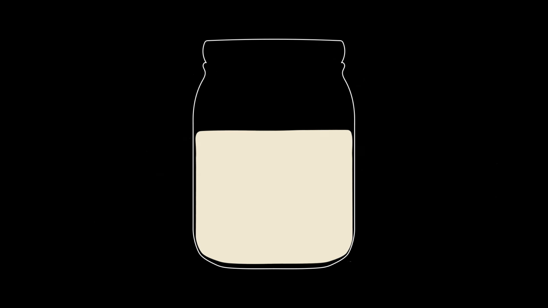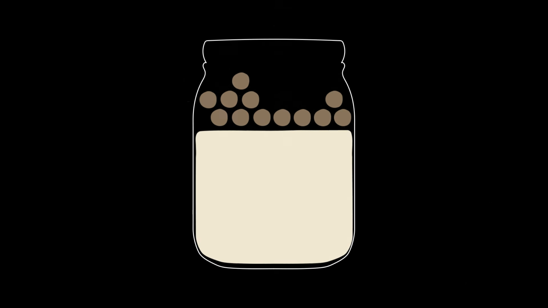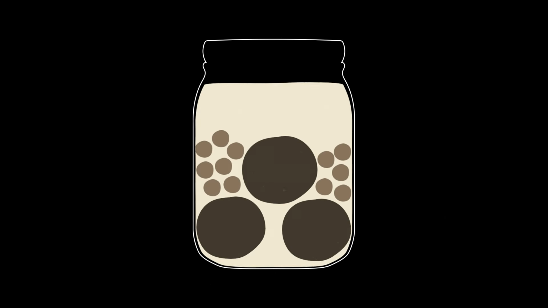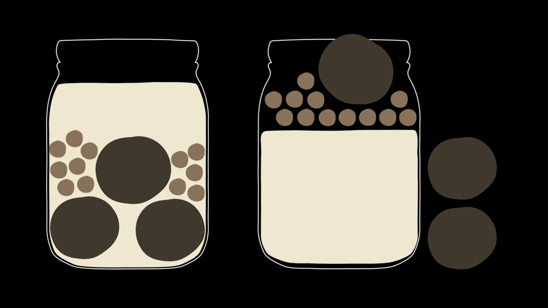So imagine you've got an empty jar that represents your life. If you fill it first with sand, that's the tiny, unimportant things, then there's no room left for what really matters. But if you start with the big rocks, your most important goals, relationships, and priorities, and then pour in the smaller pebbles and sand afterwards, everything still fits. It's a simple way to remind yourself, focus on the big picture stuff first.